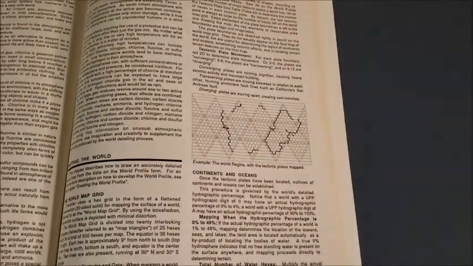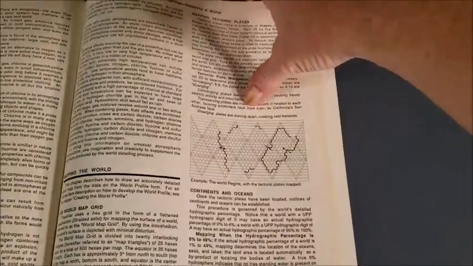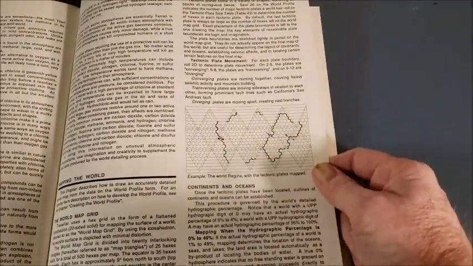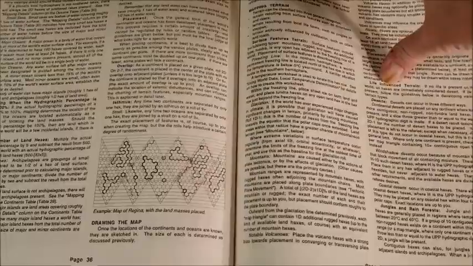Here's an example. The old orange slice cutout to show a sphere. And you can put all your stuff on there. Here's tectonic plates. This is World Regina with the tectonic plates mapped. So that's kind of cool. And the landmass is placed. Also Regina or Regina, however you say it.